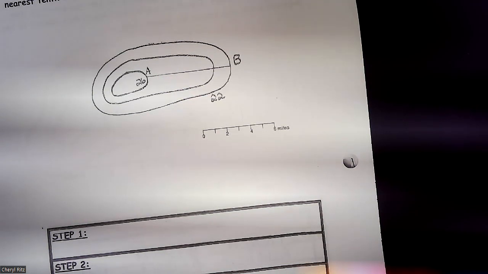Yeah, it's not 6 miles. So show me how you got that. Like from there to there. That's some more about that.